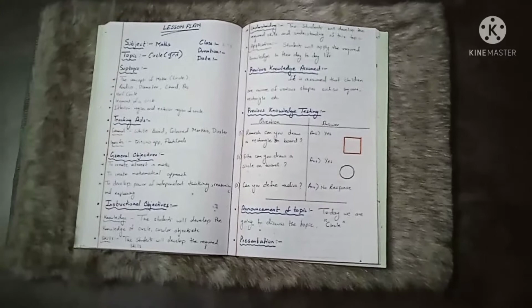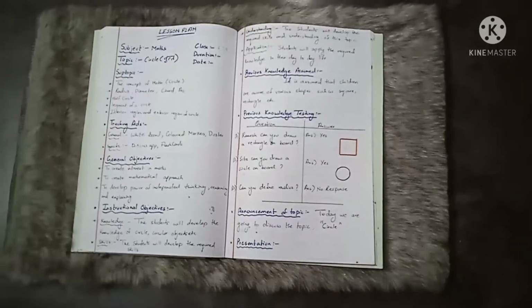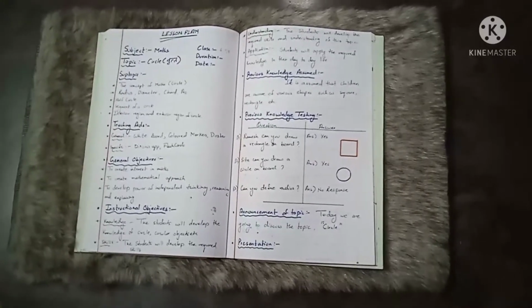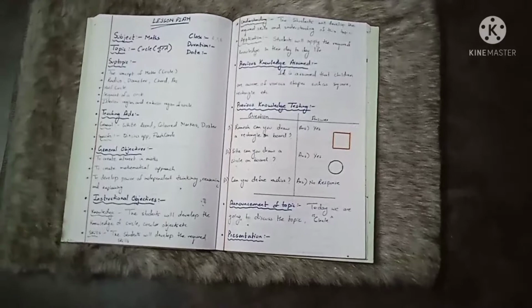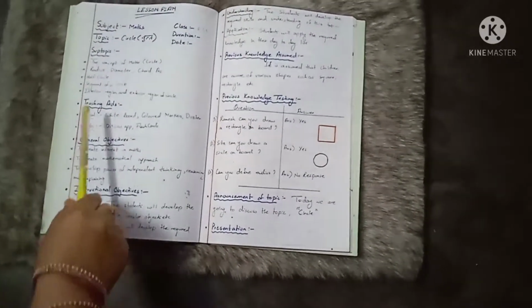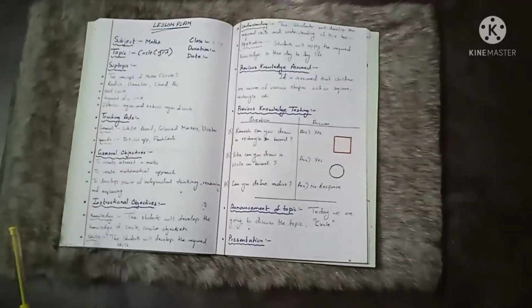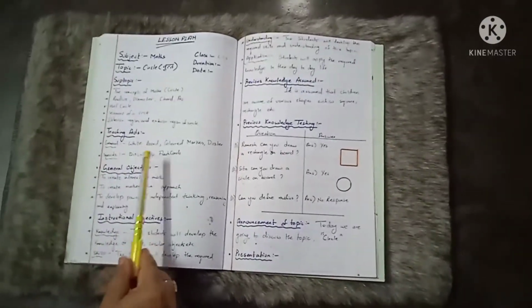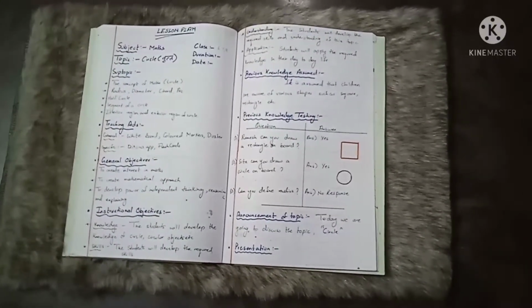This is basically made for class 6, 7th and 8th. The subtopics which we are going to discuss over here are concepts of maths in circle like radius, diameter, chord, arc, etc. Half circle, segment of circle, interior region and exterior circle, etc. The teaching aids. General aids are whiteboard, colored markers, duster, and specific aids are Diksha app and flashcards.